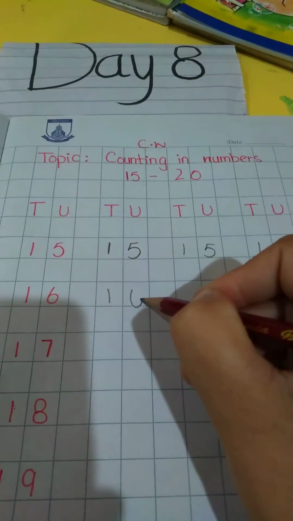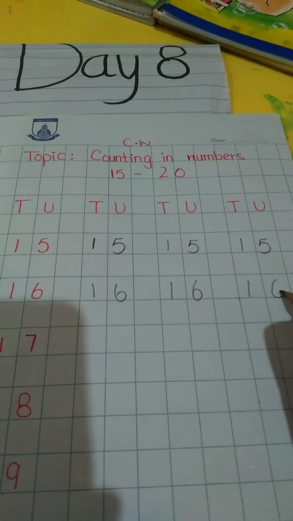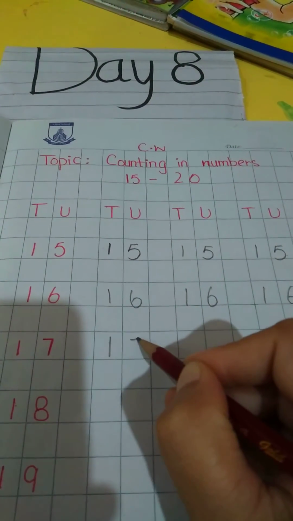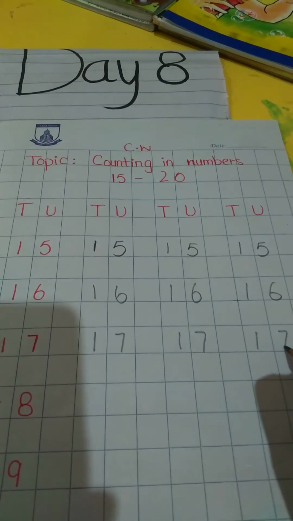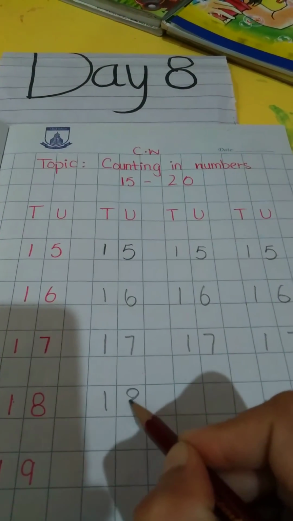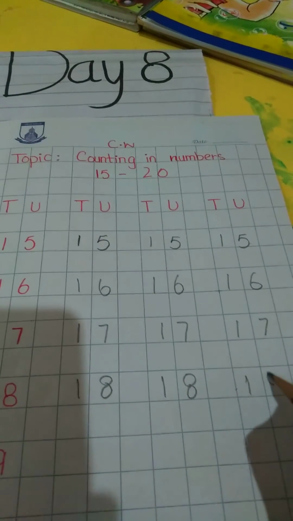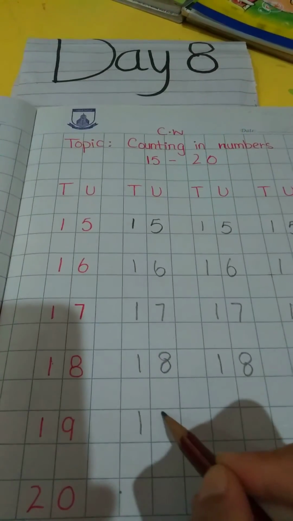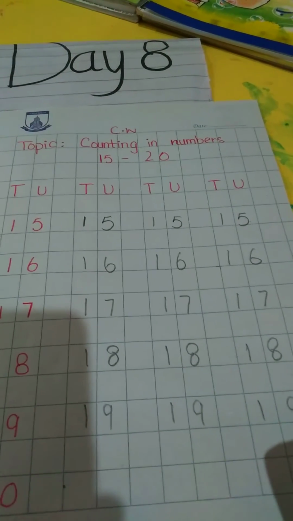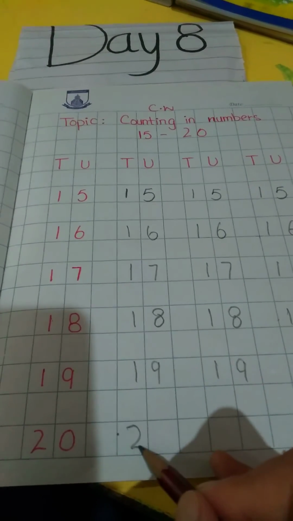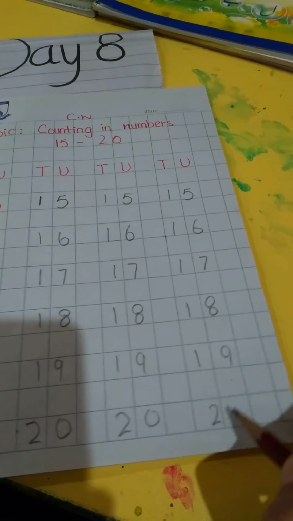1, 6, 16. 1, 7, 17. 1, 8, 18. 1, 9, 19. And 2, 0, 20.